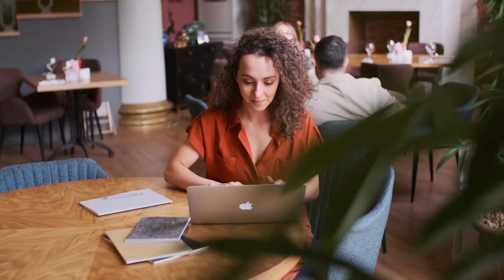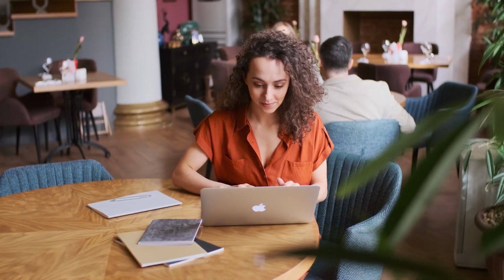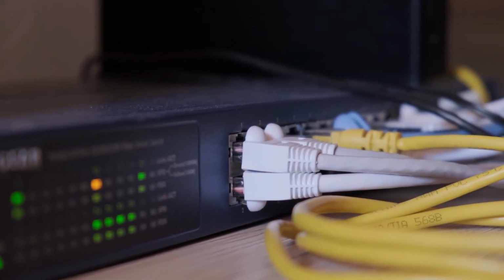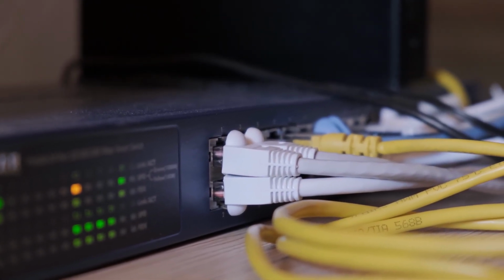On the downside, wireless or Wi-Fi networks can be a bit flaky. High levels of interference from other electronic devices or even physical objects such as concrete walls can reduce the quality of your connection. Wireless networks also have slower data transfer speeds compared to wired networks, which can be frustrating when you're trying to download the latest video game.